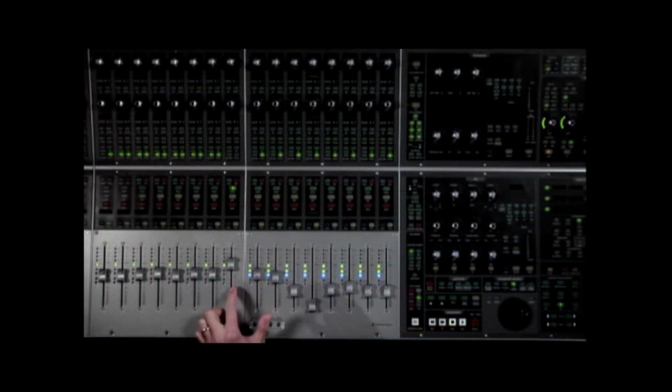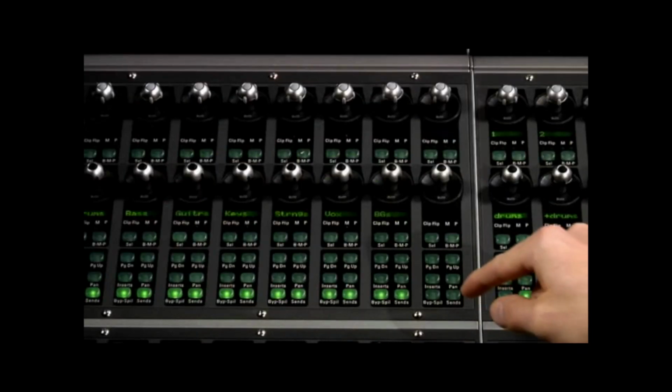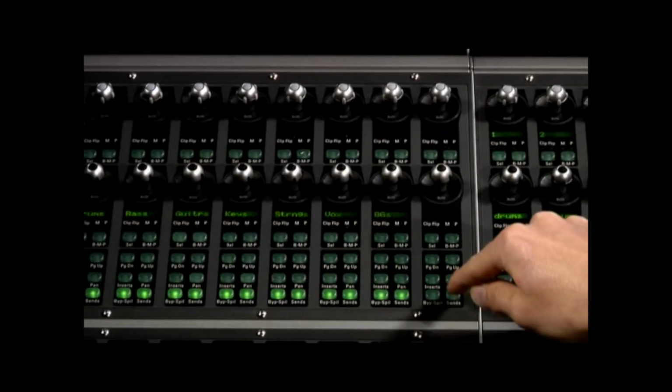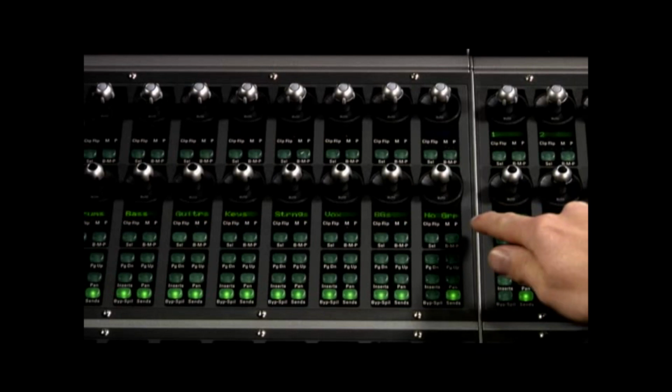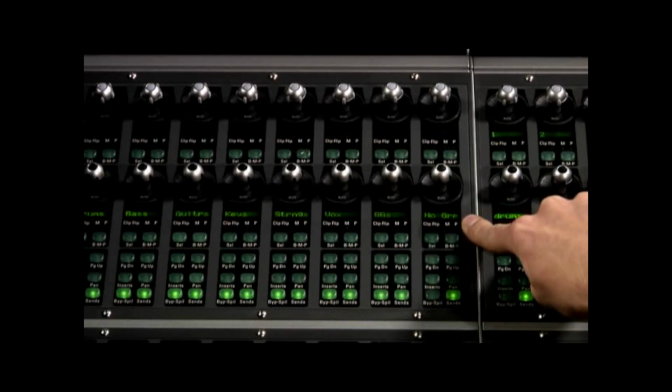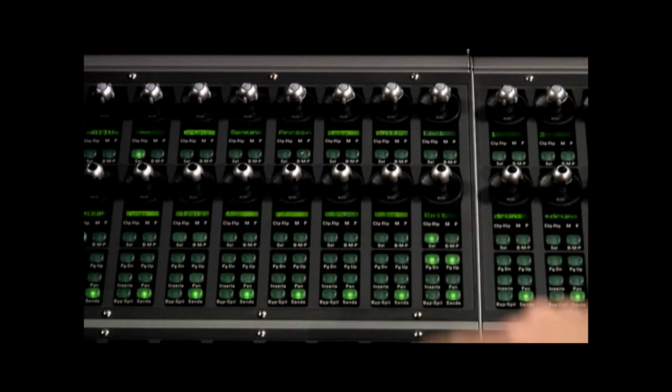By using lowercase v, it allows me at a glance on the console to know that that's a VCA master. And now I want to assign that channel, that fader, to the group we created earlier. I'm going to enter I/O view on this channel by holding down sends for more than a second. You can see there's currently no group assigned.